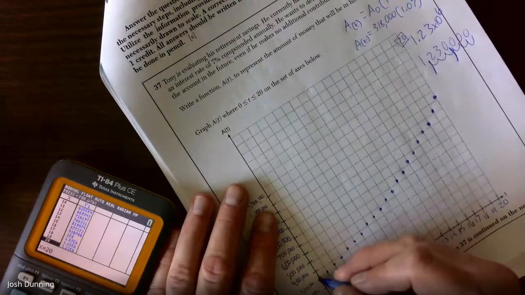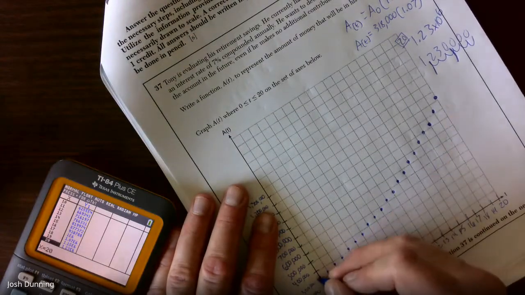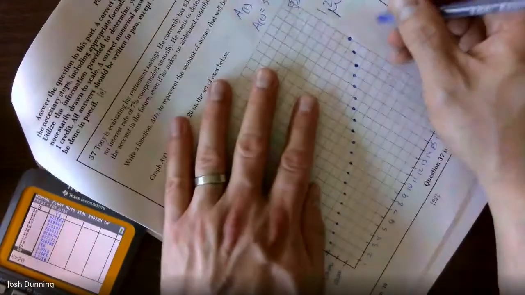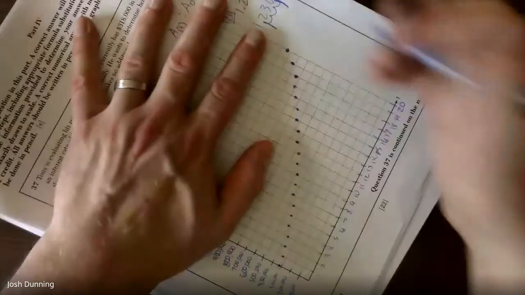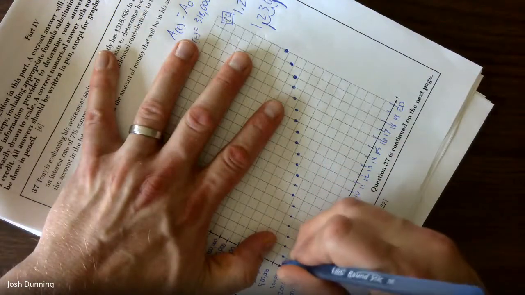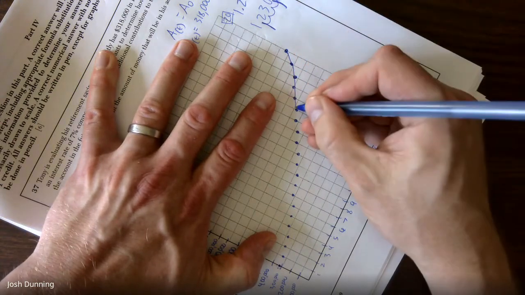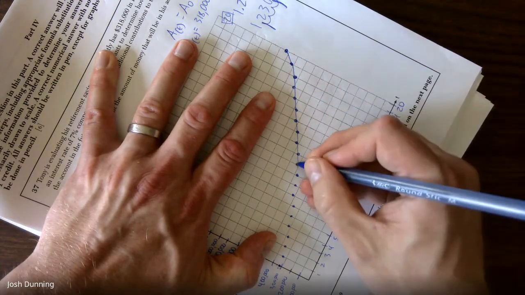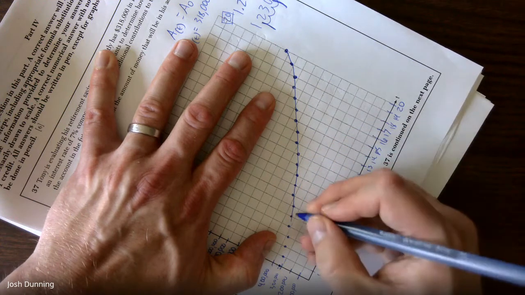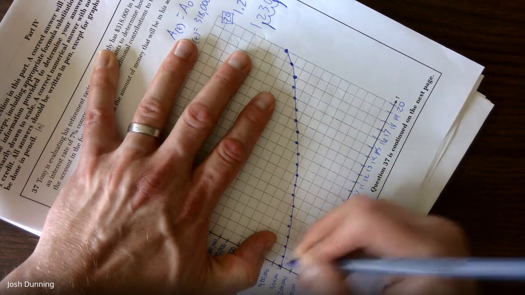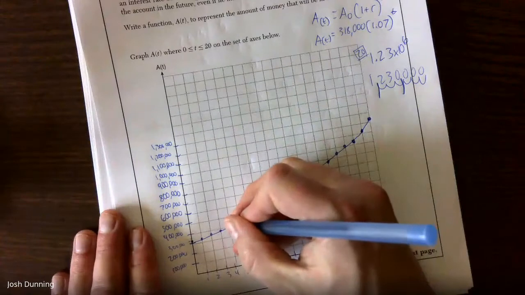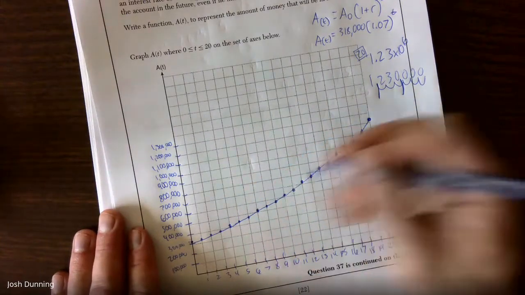Do not connect the dots. This is an exponential graph. I'm going to try to, my hands are so sticky here. I'll try to get this from the weather. Try to get this. Don't do a zigzag. Don't connect the dots. Try to draw a nice little curve. Then you can always go back and use my trick. Make your dots a little bit bigger.